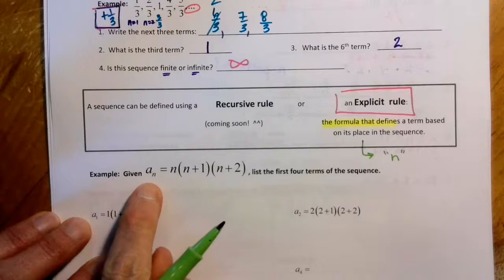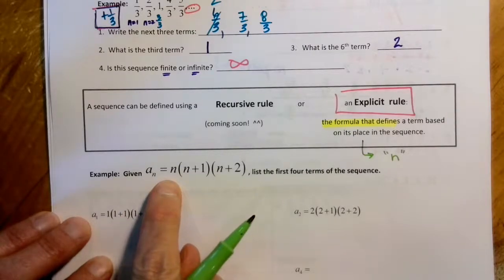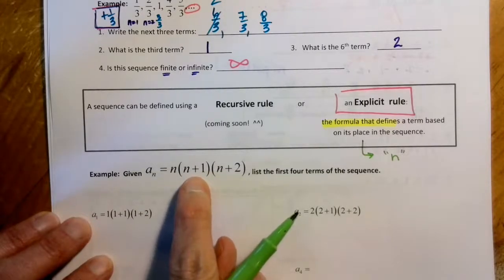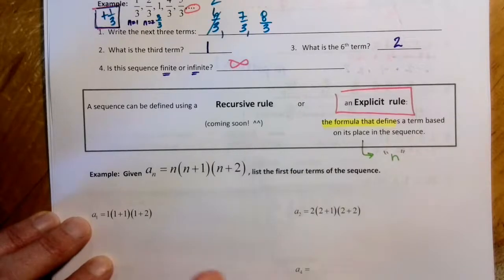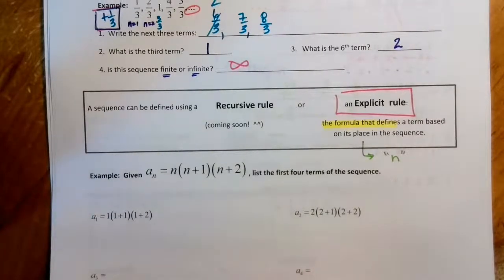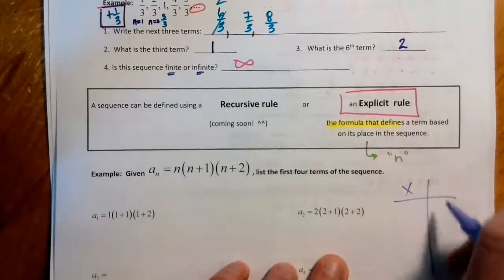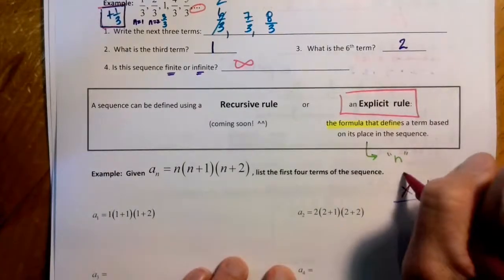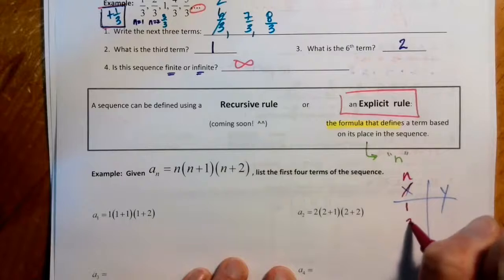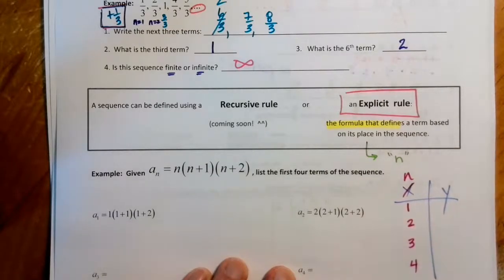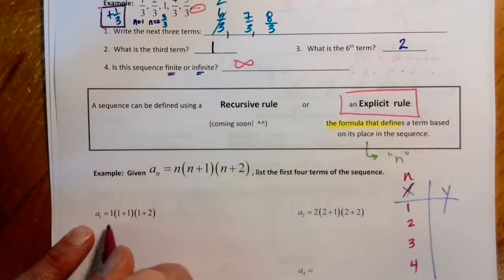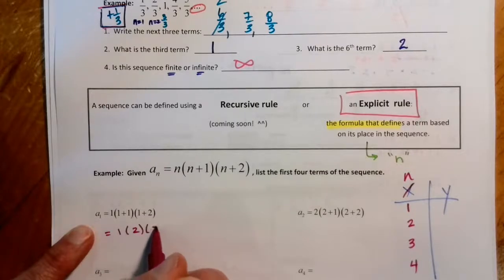So here's an example of an equation that we can use. I know that a sub n is going to be equal to that numbered position times that n value plus 1 times that n value plus 2. So when we talk about what our n values are, I can think about it like an XY chart, except I'm not talking about x's, I'm talking about n's. So here's the first term, the second term, the third term, the fourth term. So I'm going to say, okay, that first term is going to be equal to 1 times 2 times 3, which is going to be equal to 6.